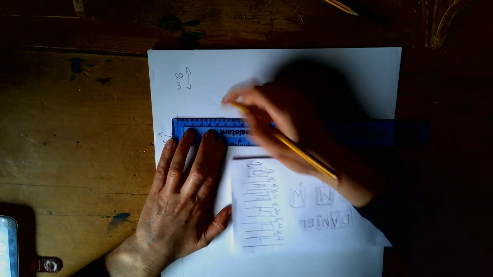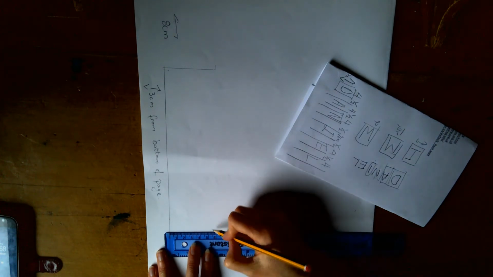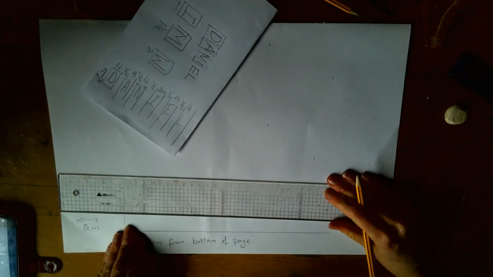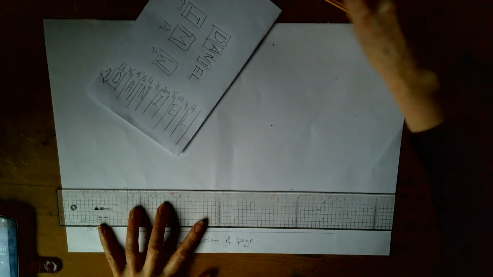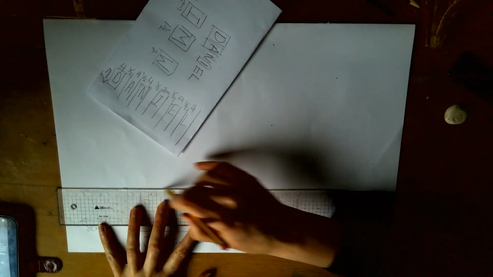So that's my 6 centimeters here, and I'm going to measure 6 centimeters down here, and then I'm going to join the two of those together. I am marking this a little bit more darkly than I would expect you to. Keep your grid really light, guys, because we want to be rubbing this out.